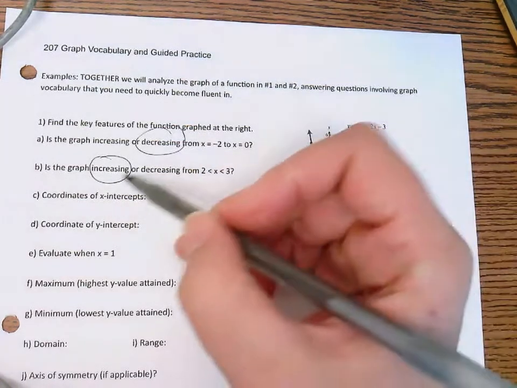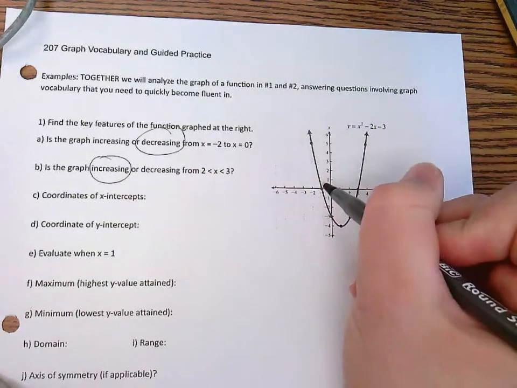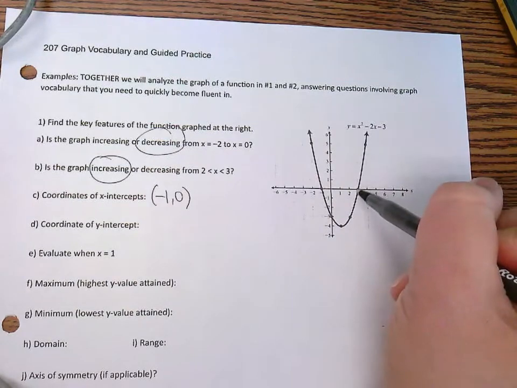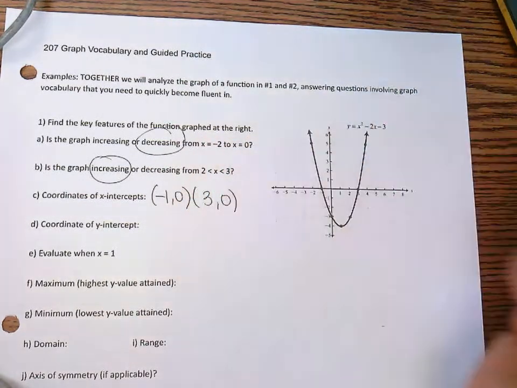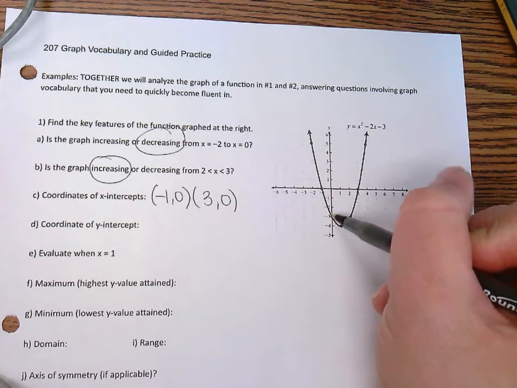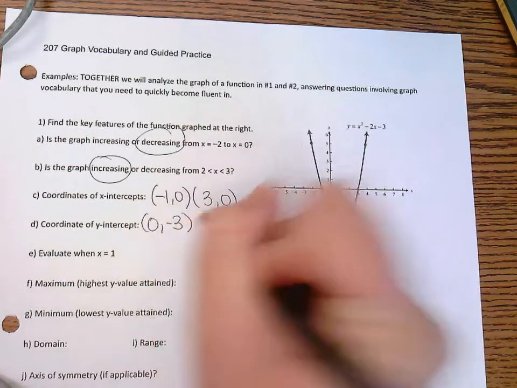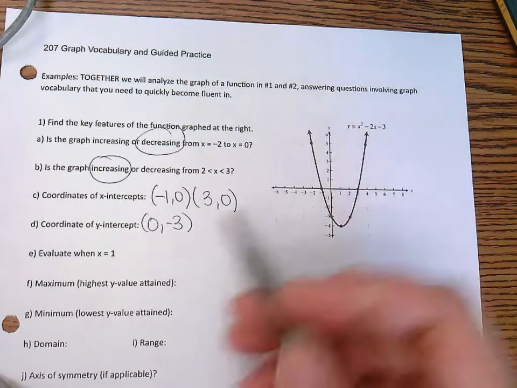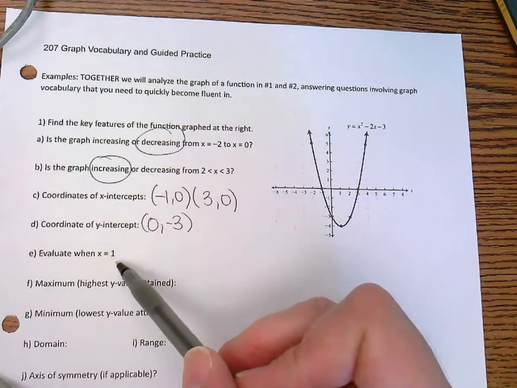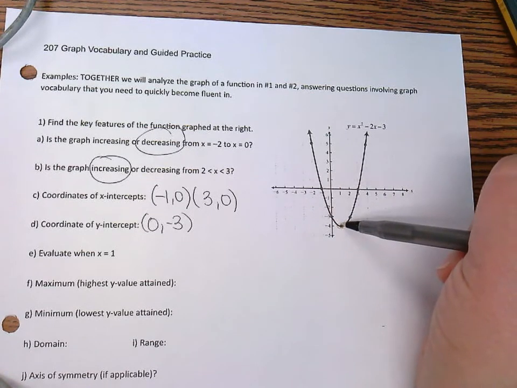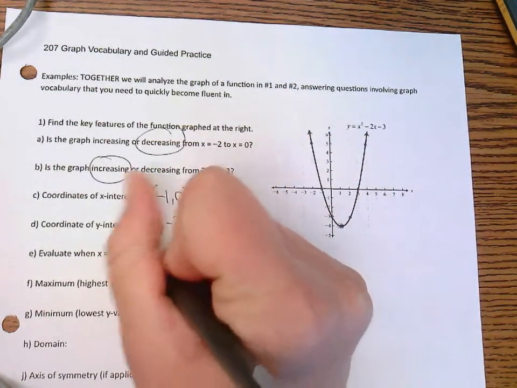What are the coordinates of the x-intercepts? So this x-intercept looks to be at -1, 0, and this x-intercept is at 3, 0. What is the coordinate of the y-intercept? So here are my coordinates. I would be at 0, -3. So being careful to use your x, y correctly. What about evaluate this function when x equals 1? So you're going to find on your graph x equaling 1, and you're going to see what the corresponding y value is. So when x is 1, y is -4.